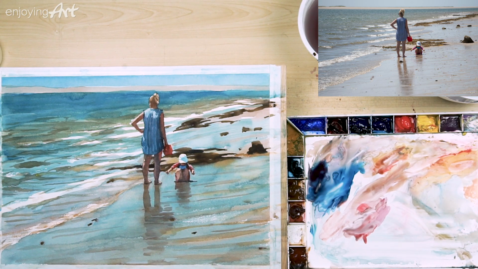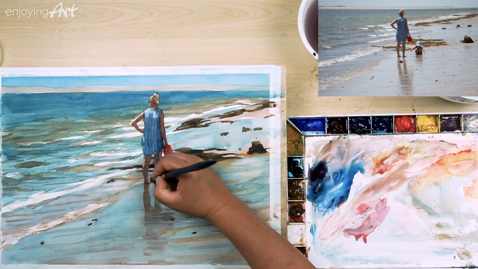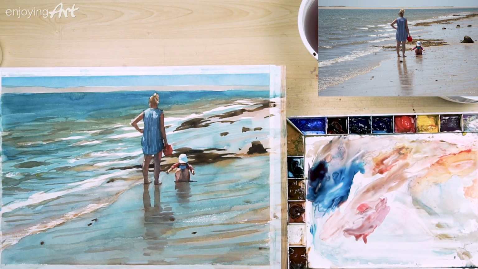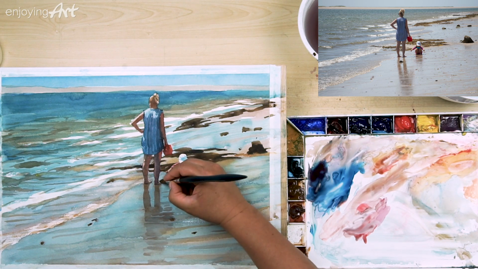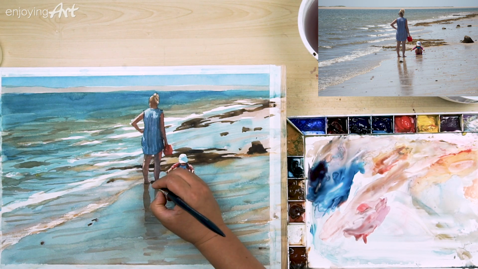Have confidence. Don't panic. Like, oh, so many things, what am I going to do? That's pretty easy. One thing at a time. Know what you're going to do at a certain step. And with watercolor, most of the time you can lift up the color. So this is not a problem.